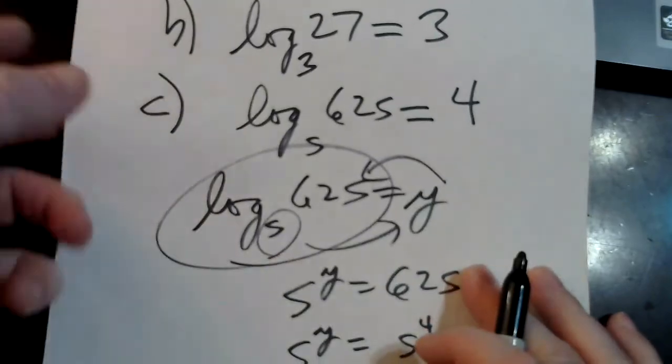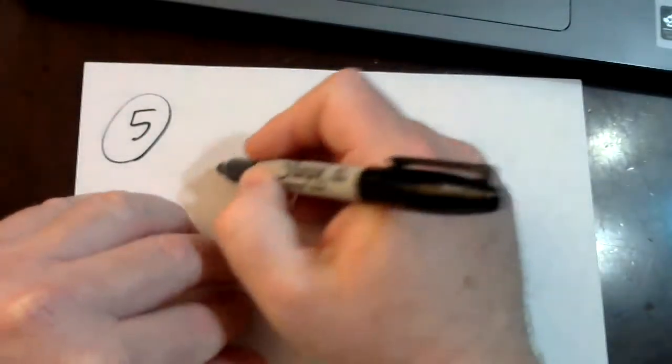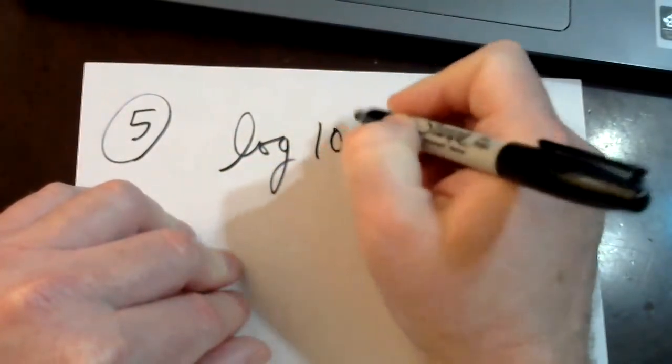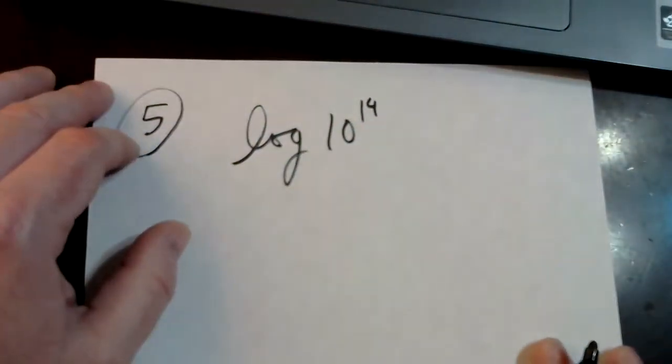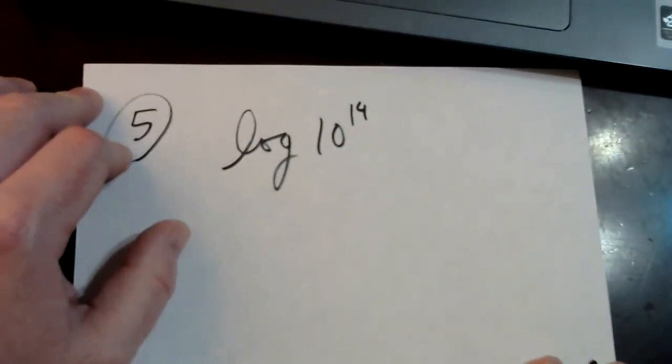Well, let's move on to number 5, which is 23 in the book. And it says, use the properties of logs to evaluate the expressions. Log of 10 raised to the 14th power. So there are any number of ways we can do this problem, and I'll try to do it the way that they probably intended for you to do it.